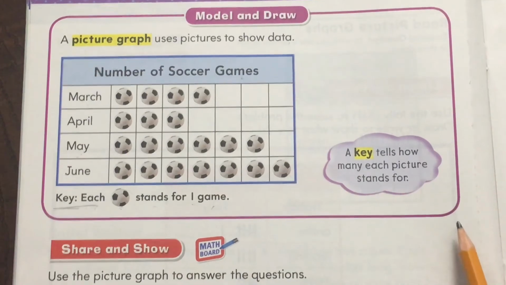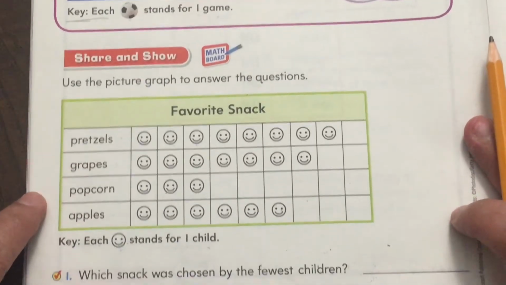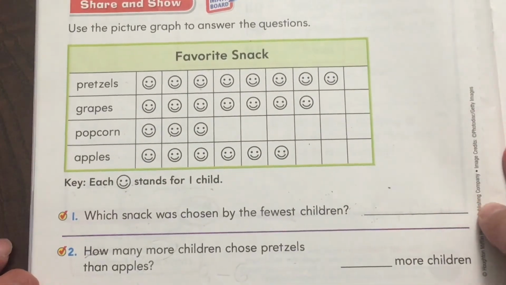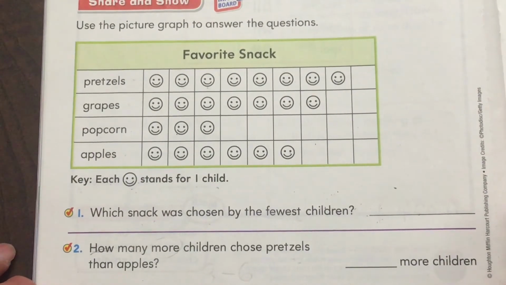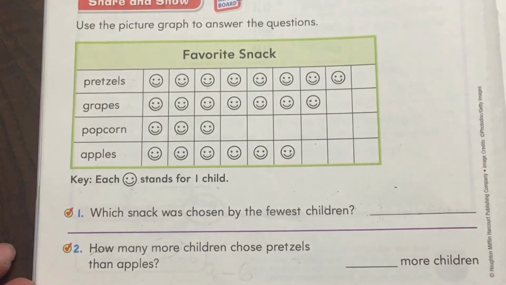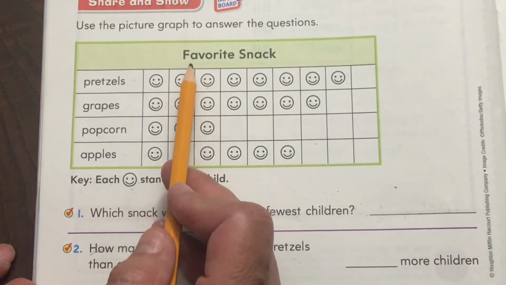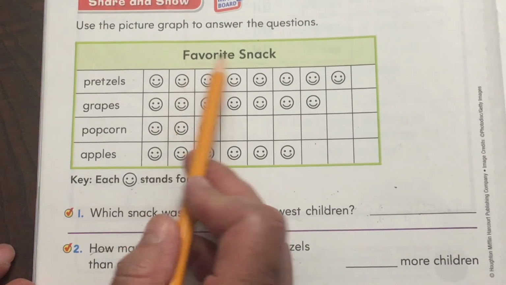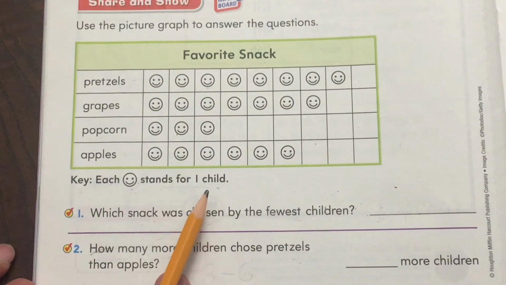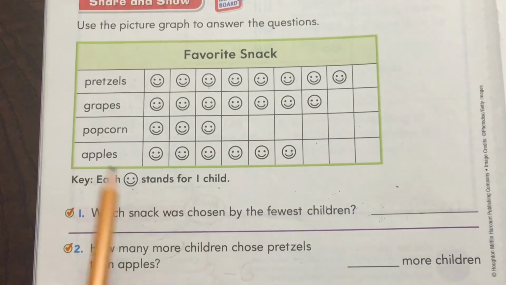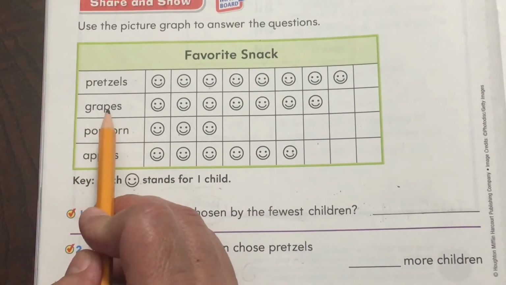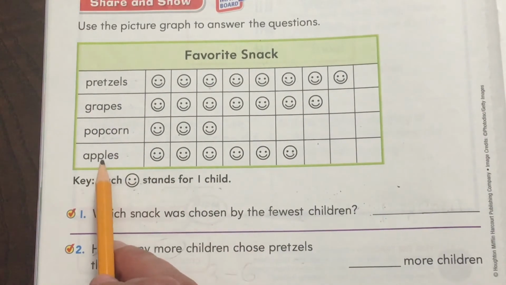Now we're going to do our practice. So we have a picture graph, and then we're going to be looking at some questions. So let's look at the picture graph and what it's representing. So the title will tell us what it's representing. Favorite snacks. So therefore, maybe someone did a survey and they asked about their favorite snacks. Now, what kind of snacks do we have? We have pretzels, grapes, popcorn, and apples.